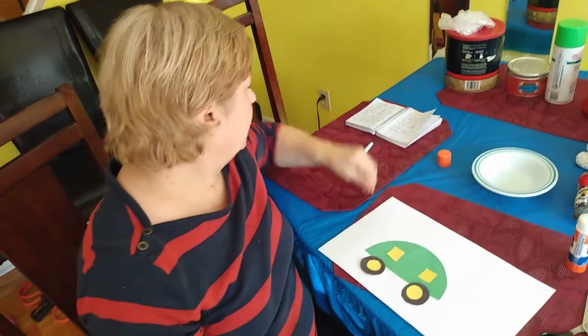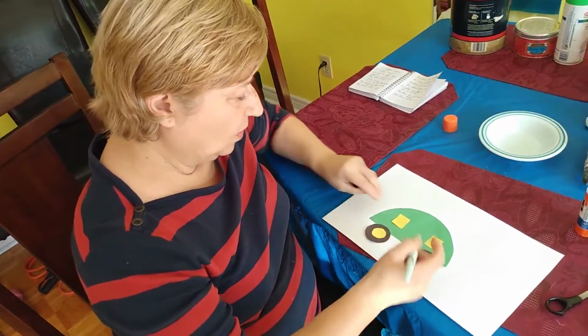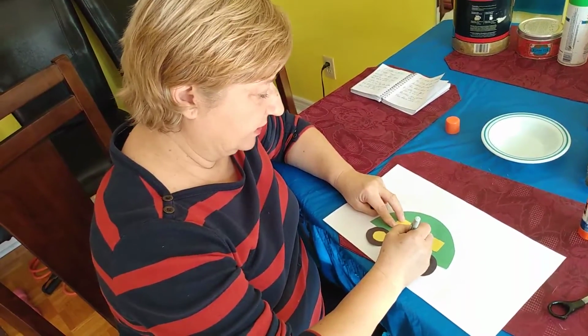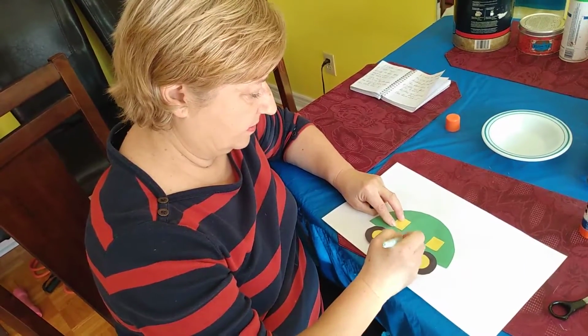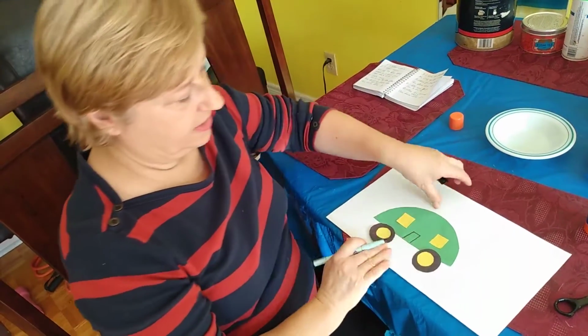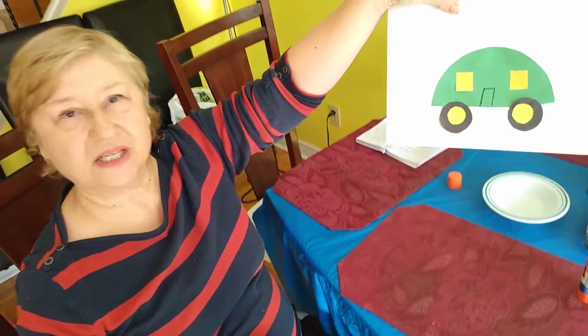We can draw a door, probably a rectangle, like this. It will be a door. So, this is a car.